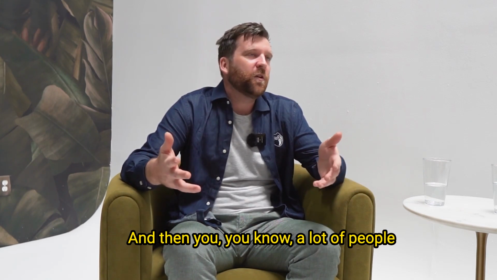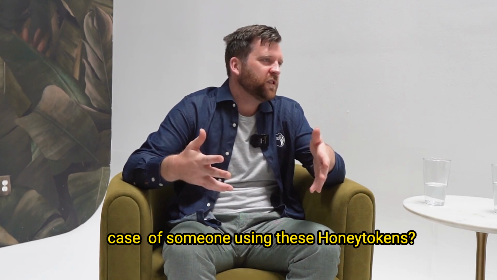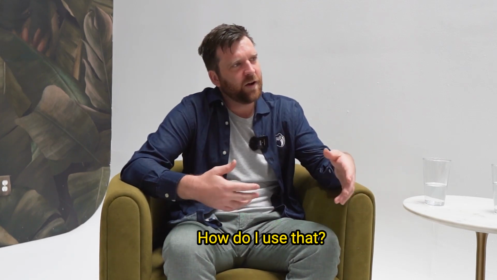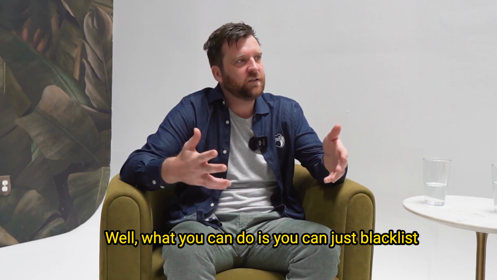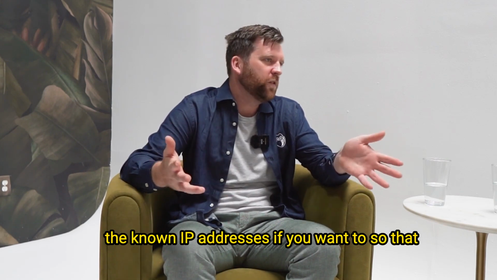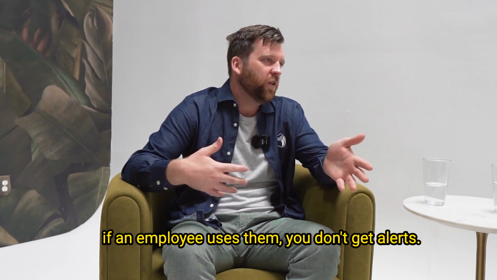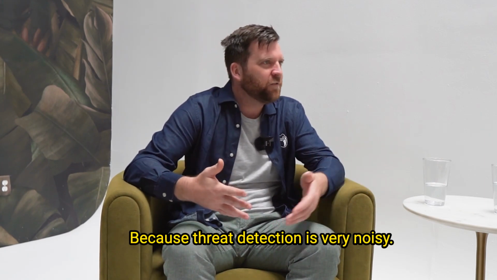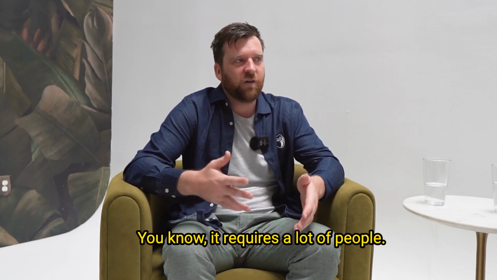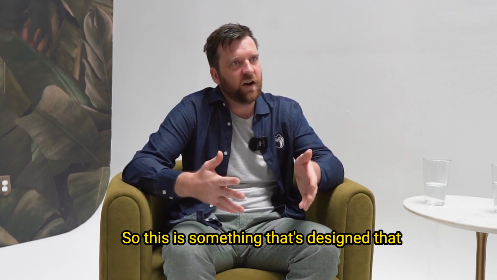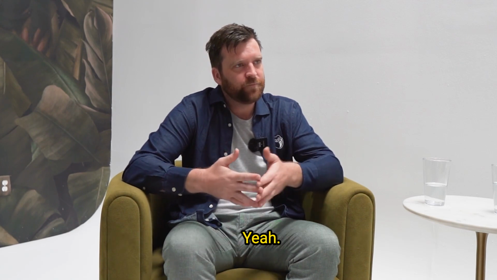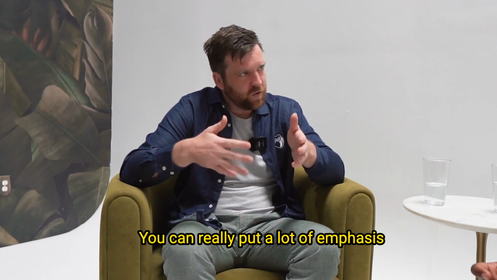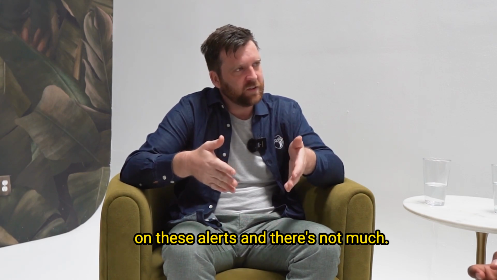And then a lot of people say, well, what about a legitimate use case of someone using these Honeytokens? Like an employee finds them and goes, hey, this is weird, how do I use that? Well, what you can do is blacklist your known IP addresses if you want to, and if an employee uses them, you don't get alerts. So literally, this isn't something that's going to be noisy, right? Because threat detection is very noisy. It is very noisy, and it requires a lot of people. So this is something that's designed so that when these trigger, something is happening. Usually that something is malicious, because they should never be used. You can really put a lot of emphasis on these alerts, and there's not many.